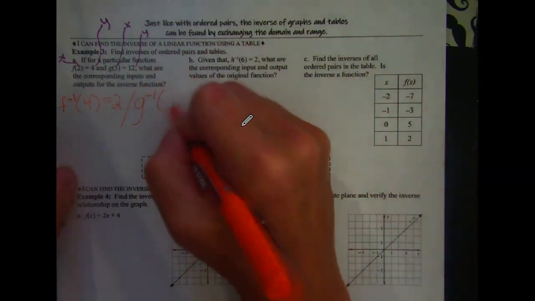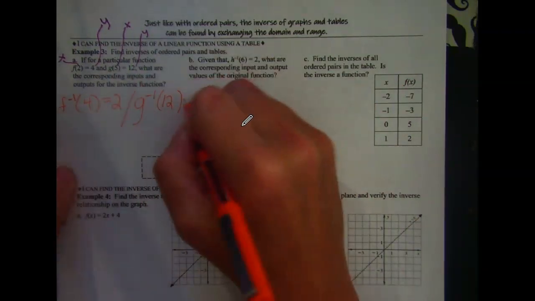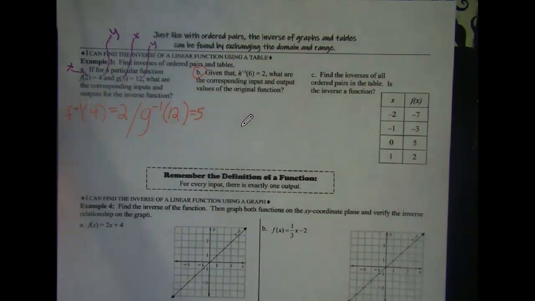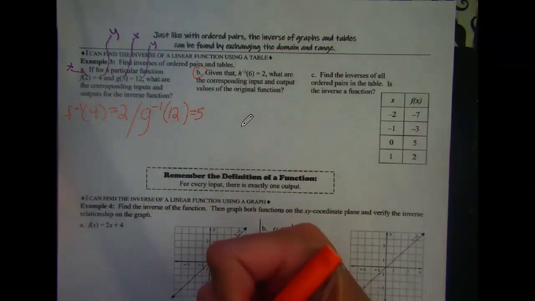And then instead of the x, which was 5, we're flipping it. So 12 becomes the x, and then it equals 5. That's it. All right. Go ahead and try B for me on your own. We didn't do an example there, checkpoint, but I want you to try B on your own, just based on what I did here. I just flipped them.